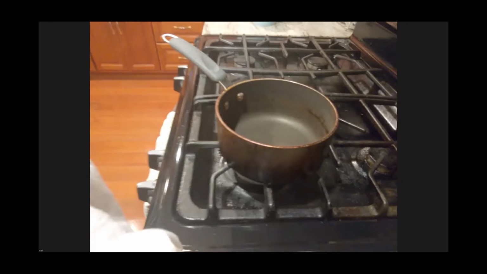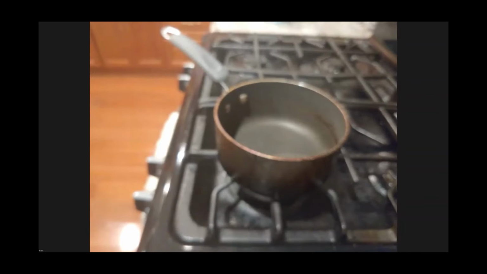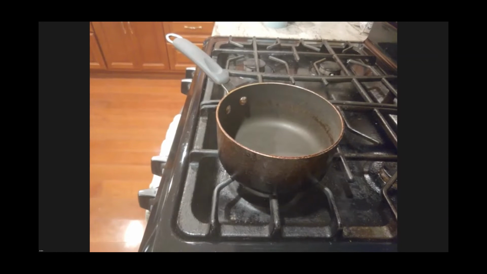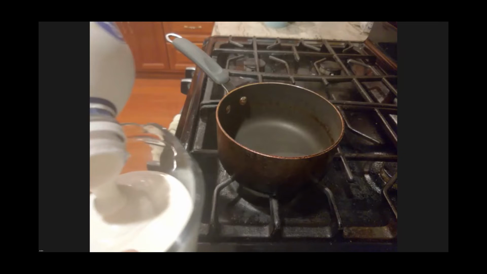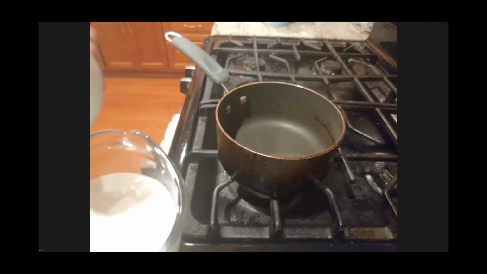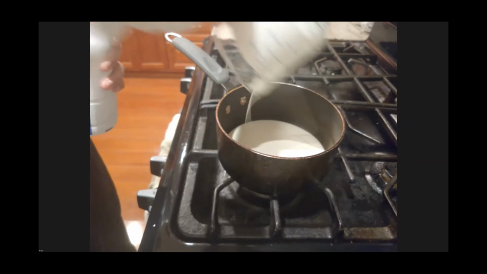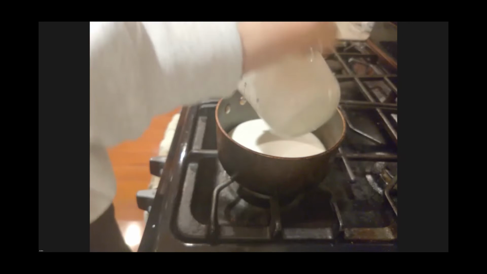We have one pot we are going to fill with 1 1/4 cup of whipping cream. So don't use all of the whipping cream, just use 1 1/4 cup. This is 1 cup right here. And then I'm just gonna add another 1/4 cup.